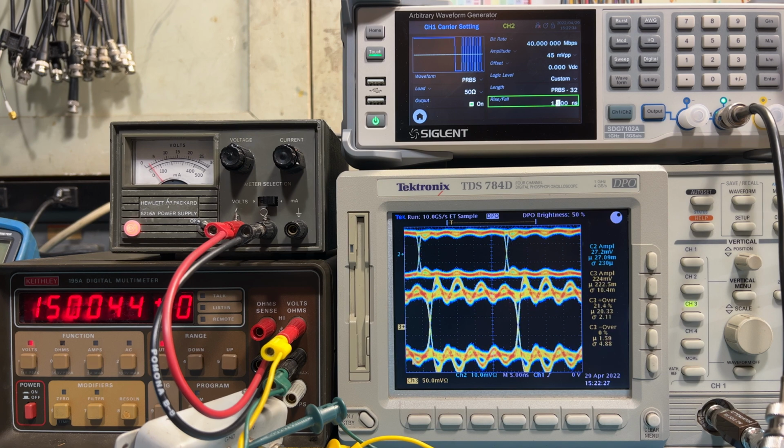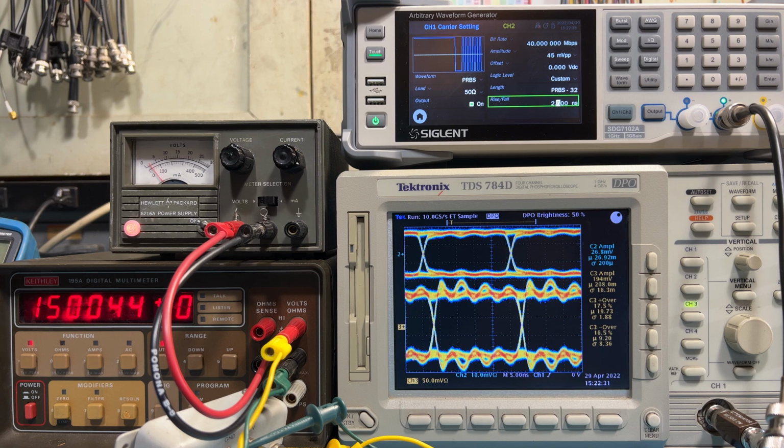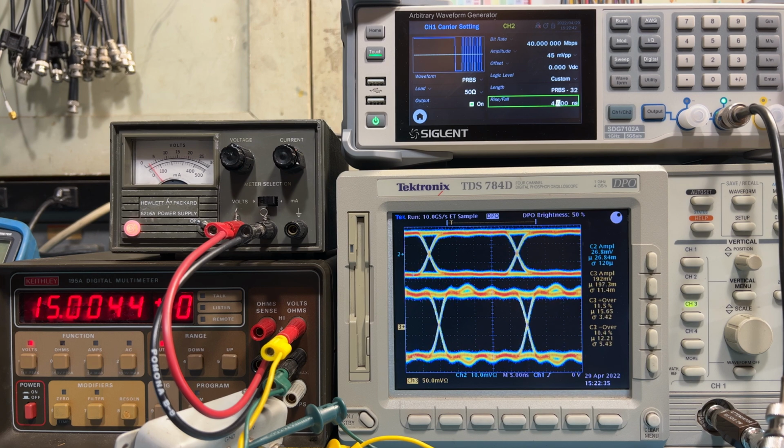Anyway, so this demonstrates the usefulness of both the pseudo-random bit sequence and the variable rise and fall time of this function generator. A very nice feature.